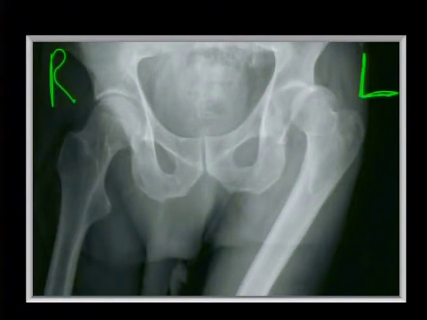On the left side, that whole ball has been moved out of the actual socket structure. So the ligaments are completely pulled now, and this bone is sitting on the side here. It can only be absolute, total, excruciating pain.